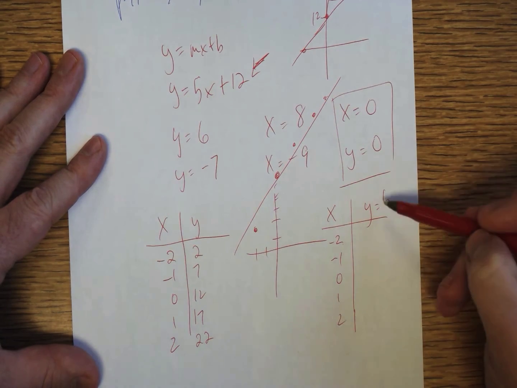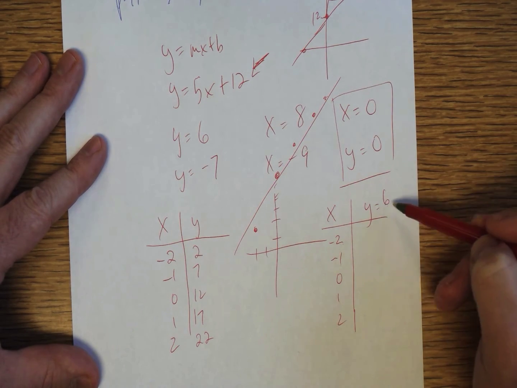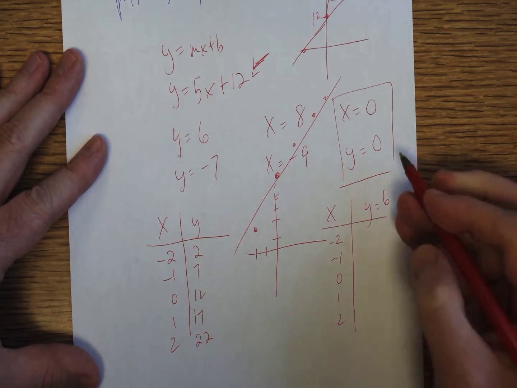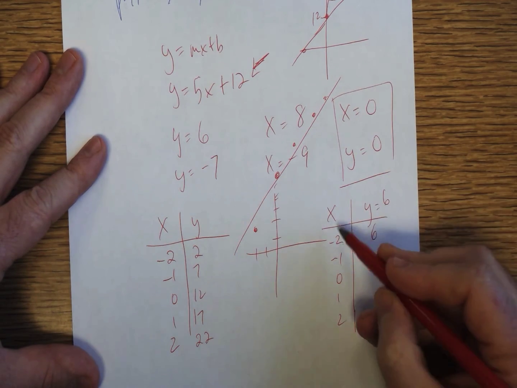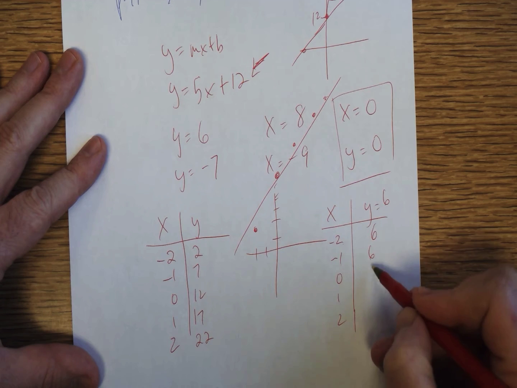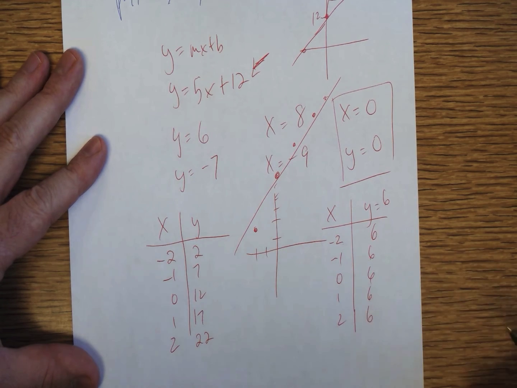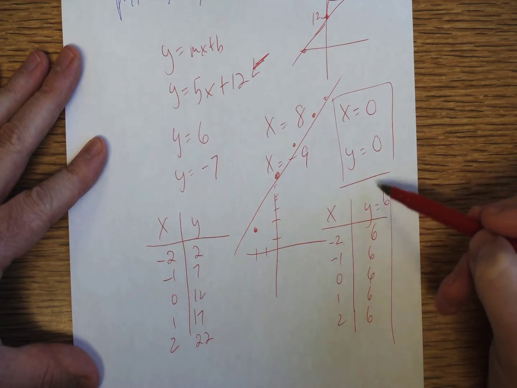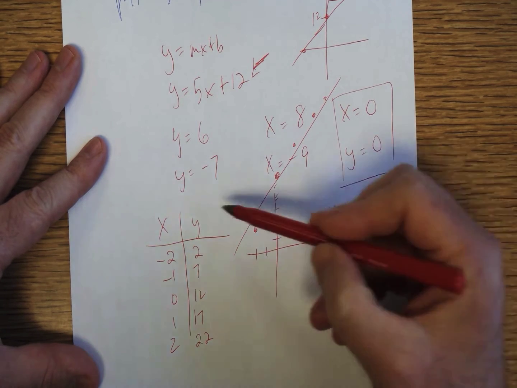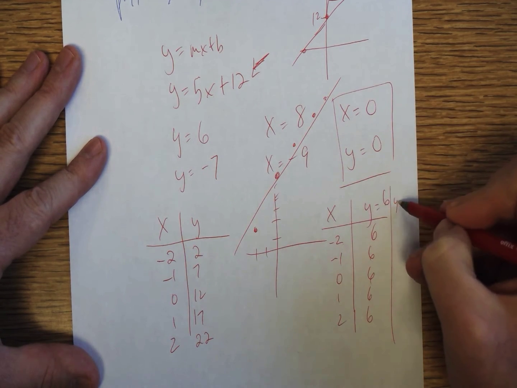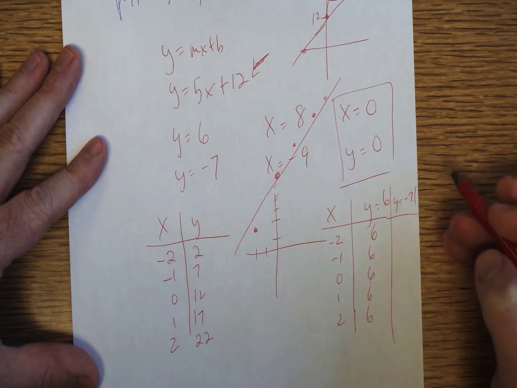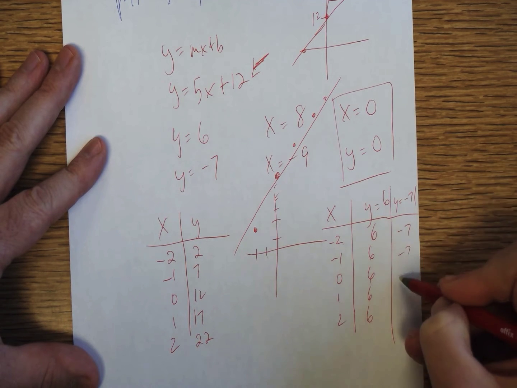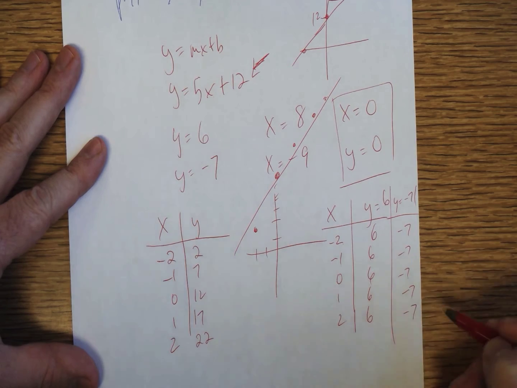Here, this is just a constant. It's telling you y is always 6. So if x is negative 2, y equals 6. If x is equal to negative 1, y equals 6. So no matter what the input is, it's 6. If we input x into y equals negative 7, then again, this is negative 7 every time.